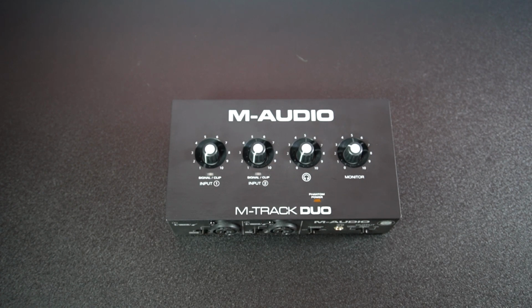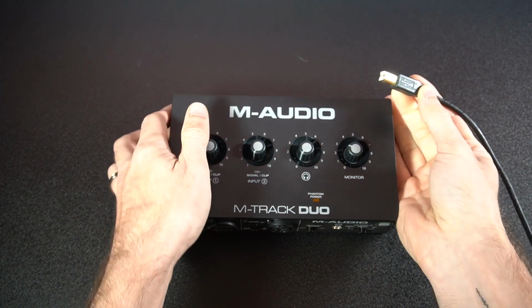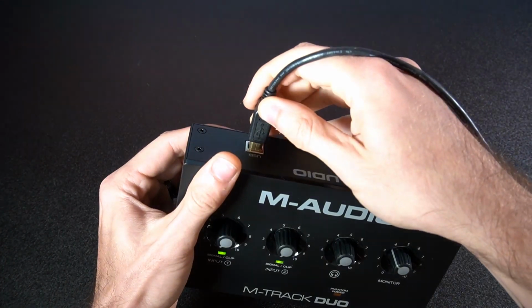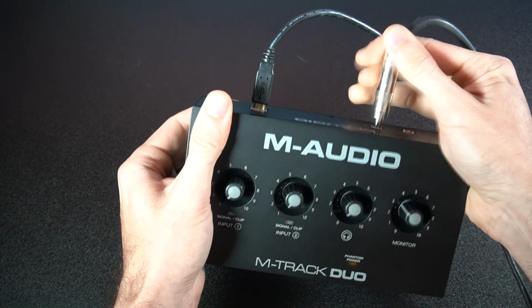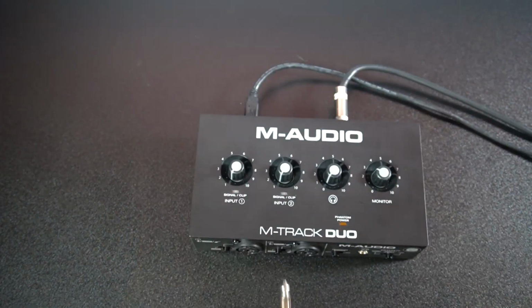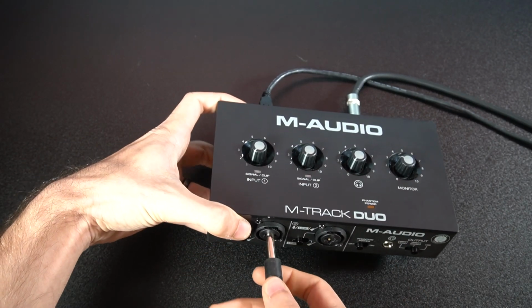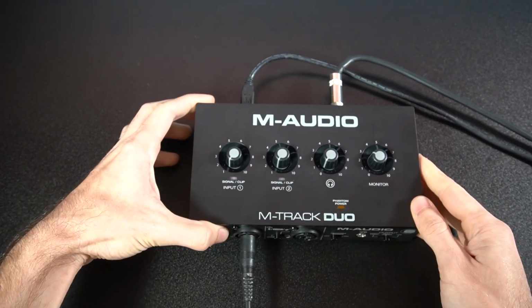Insert your provided USB cable into both the M-Track and a USB port on your computer. The signal clip lights should briefly flash green when the device is connected. While we're at it, plug in any desired speaker or monitor output into the inputs on the back. Finally, plug your microphone or instrument cable into input 1 on the front of the unit.